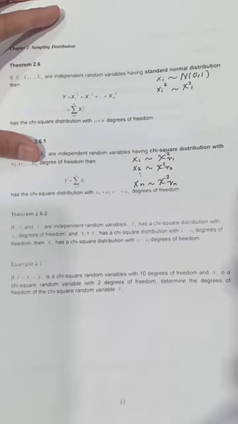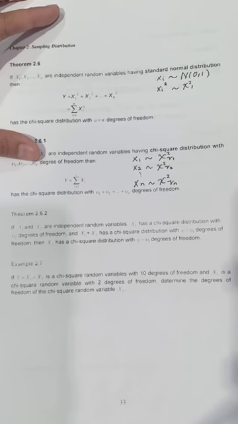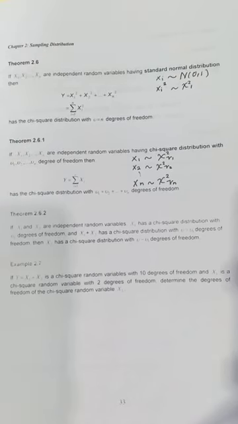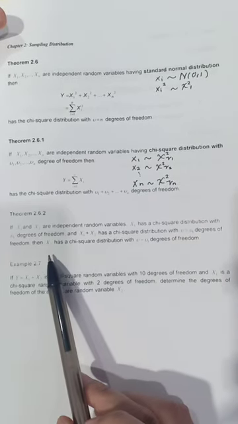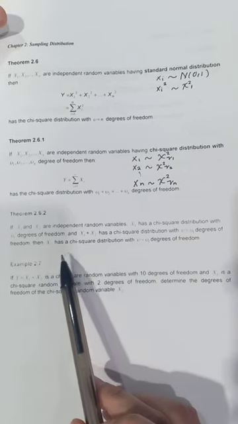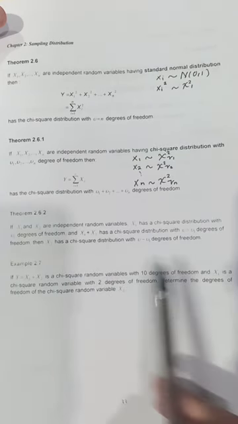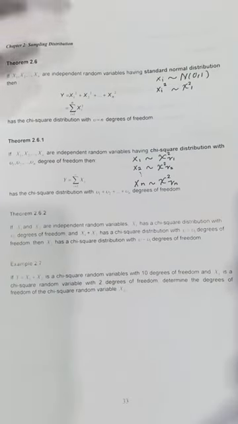Okay, the next theorem is theorem 2.6.2. If X1 and X2 are independent random variables, X1 has a chi-square distribution with nu1 degrees of freedom, and X1 plus X2 has a chi-square distribution with nu degrees of freedom, then X2 will also have a chi-square distribution with nu minus nu1 degrees of freedom.